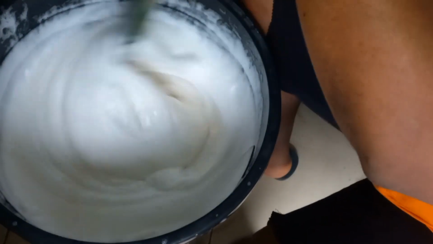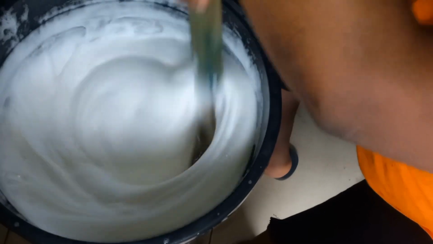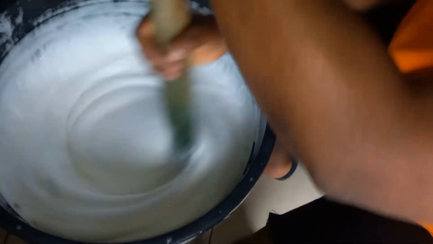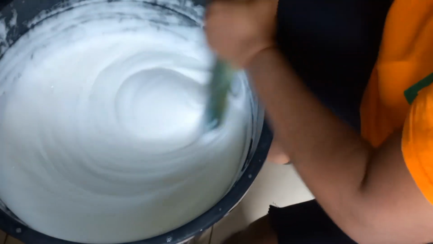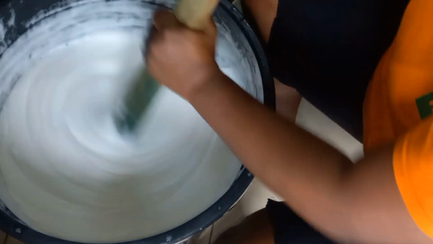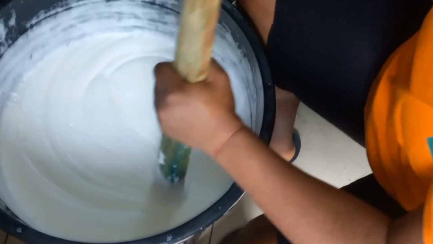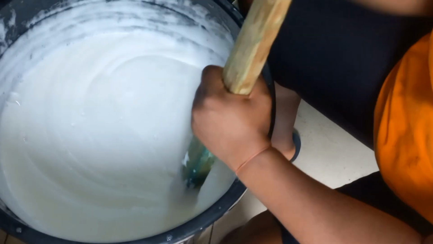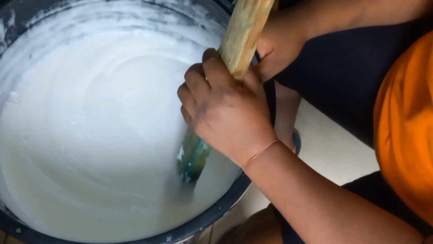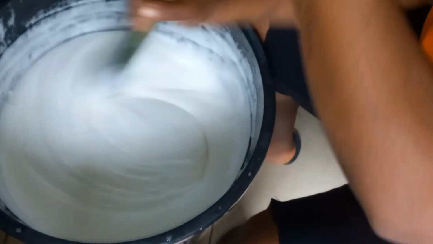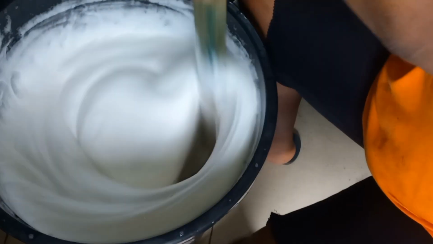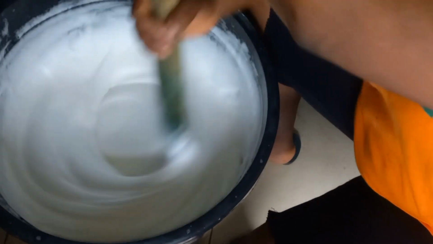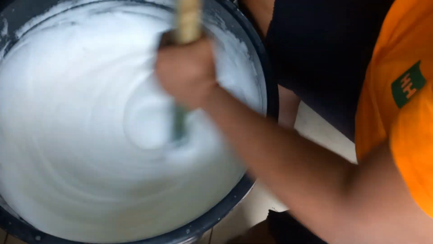Yes, so we've added our lime solution. So we've added our caustic soda.